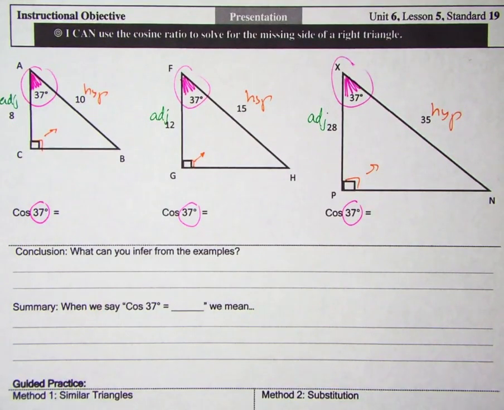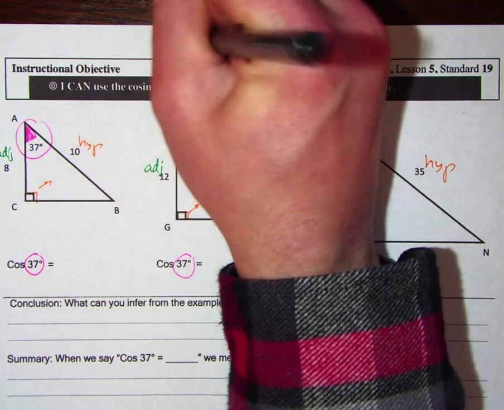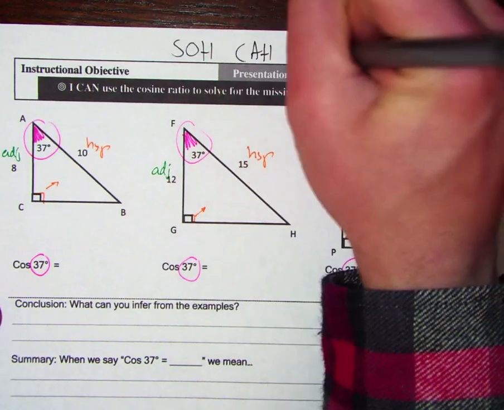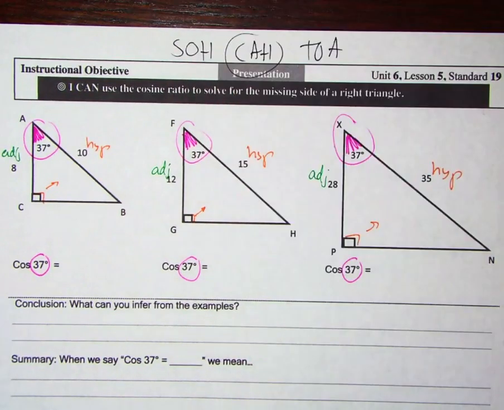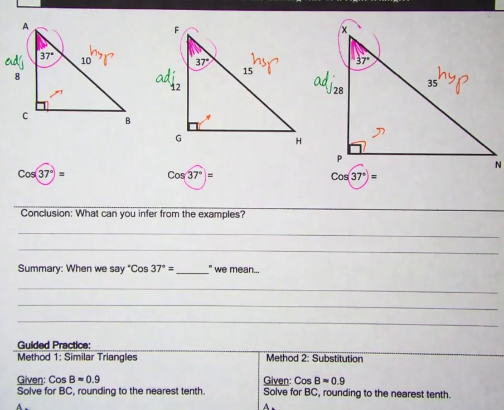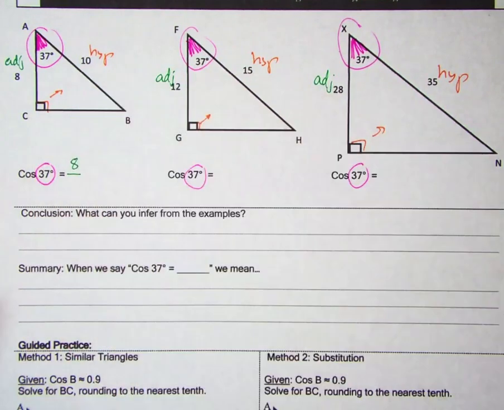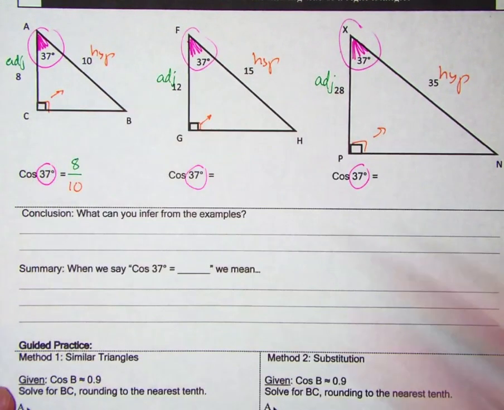Now, what is the cosine of 37 degrees? Well, in this case, we're looking at the adjacent, and you might be wondering, how do I remember that? At the top of every page, we should have SOHCAHTOA, and we're dealing with cosine here, C for cosine, so adjacent and hypotenuse. So the cosine of 37 degrees is going to be the adjacent, in this case, 8 over 10, the hypotenuse.